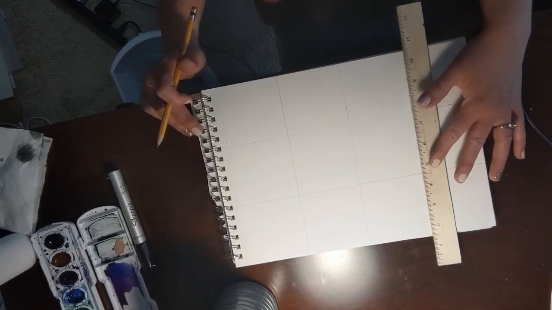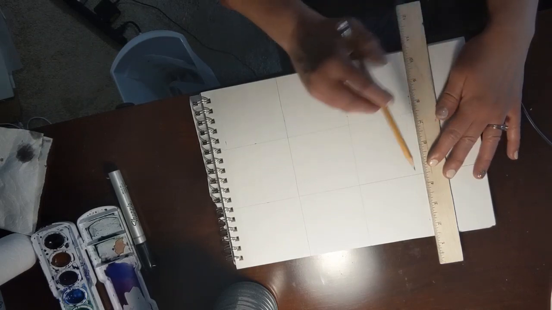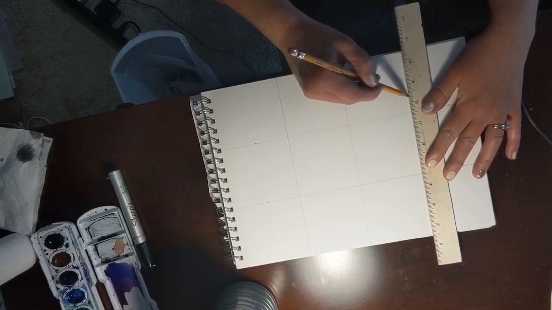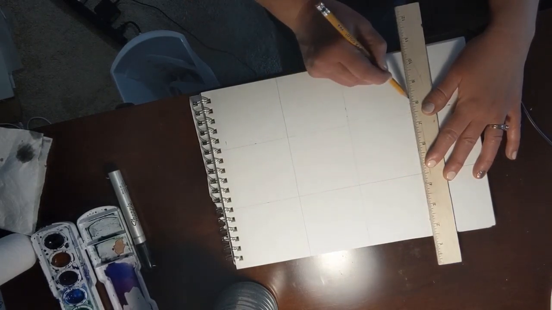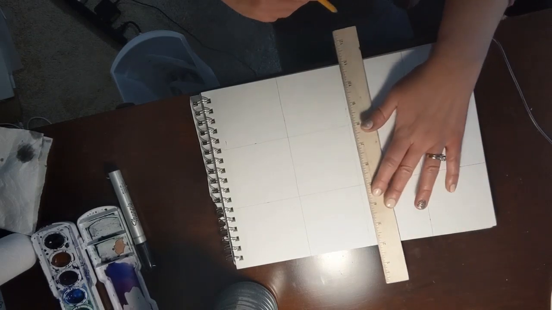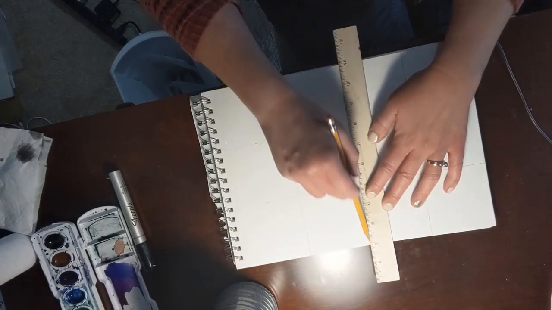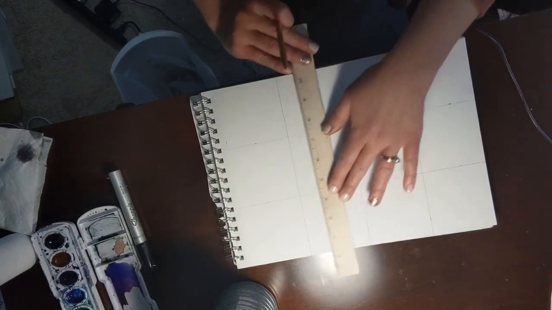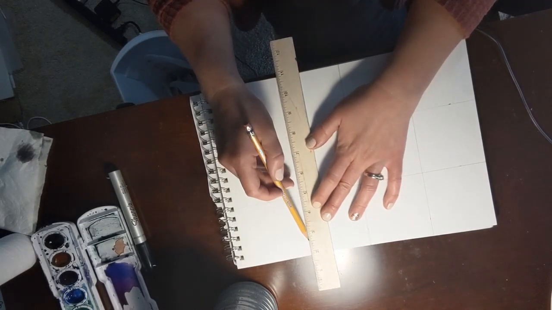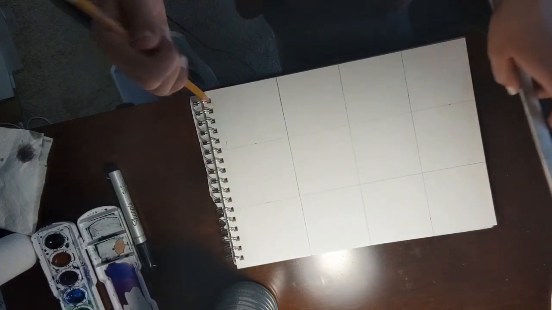So once you have those hash marks, you're going to turn your ruler so that it's now vertical and line it up with those 2 hash marks that you made. 1, 2, and draw your line. Move over to the next one, line it up, 1, 2, draw that line. And the last one, line it up. There's 1 line, there's the 2 lines, and there we go.